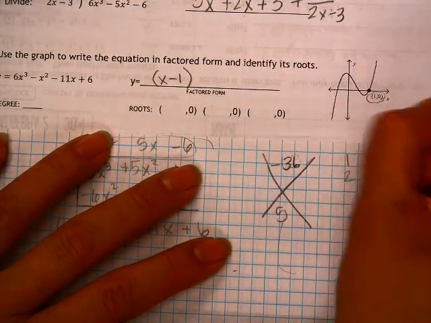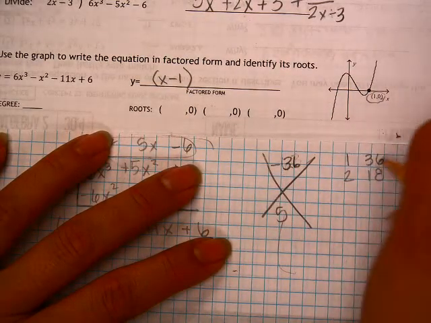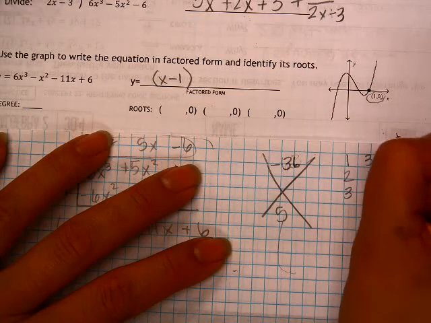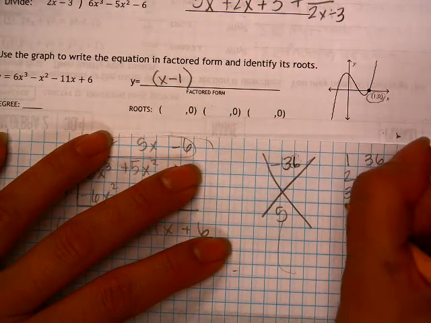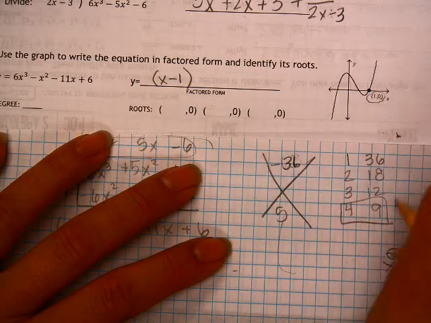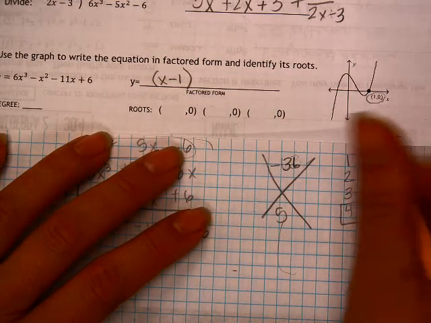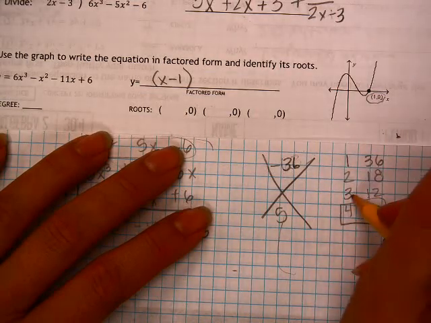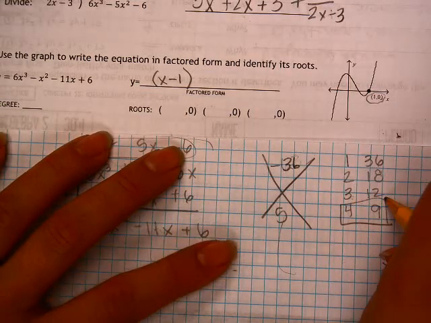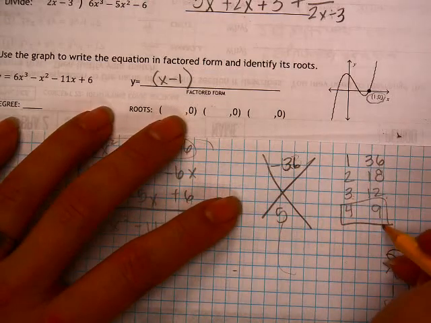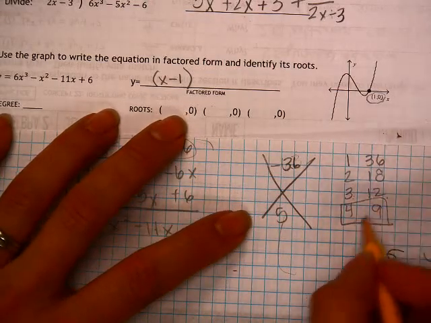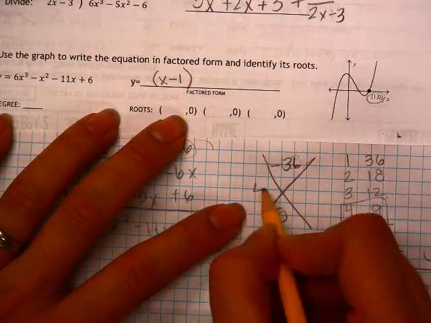Nope, didn't work. 2 goes in 18 times. Nope, didn't work. 3 goes in 12 times. Nope, didn't work. 4 goes in 9 times. Ooh, it worked. And I don't know if you could time me there, but that probably took like maybe 15 seconds to do. But just going through, and you can use your calculator to divide and see if it goes in evenly. Even if you don't remember all your multiplication facts, you can still do that. So 4 and 9 are the ones that work.